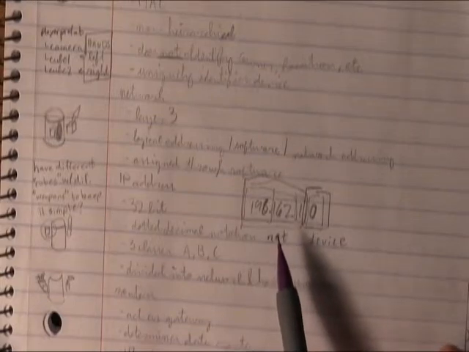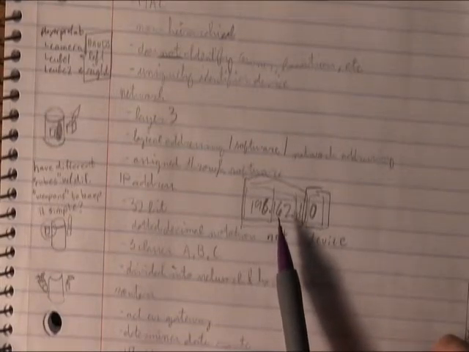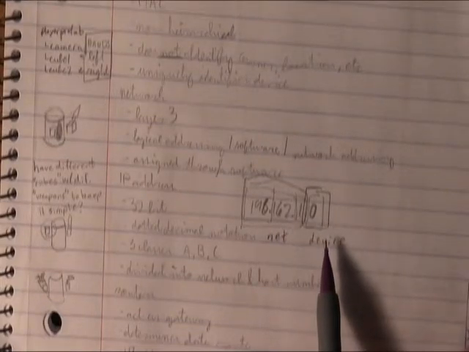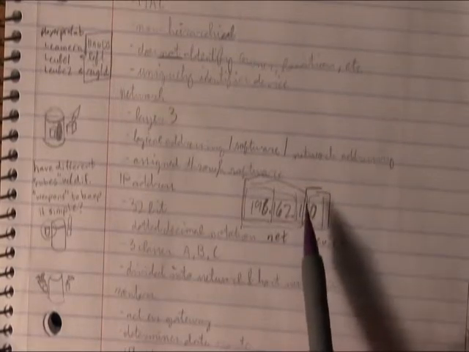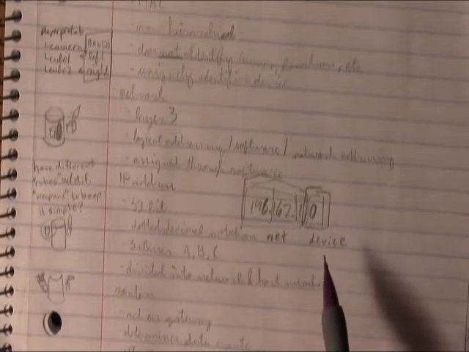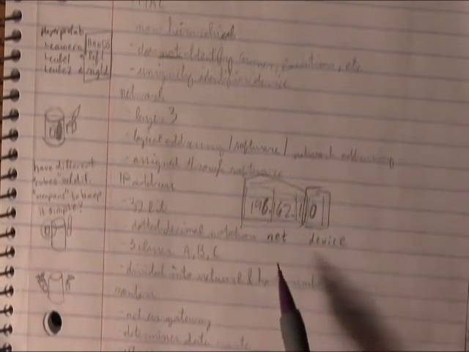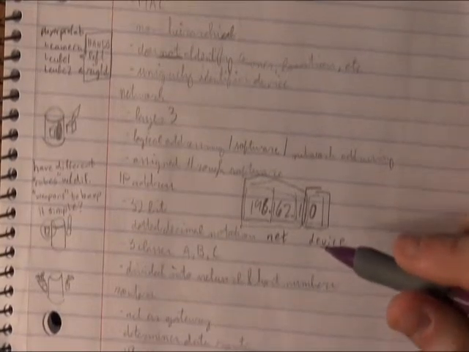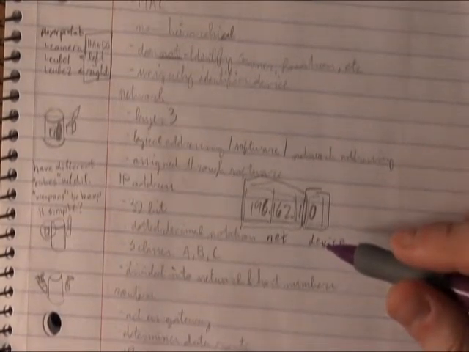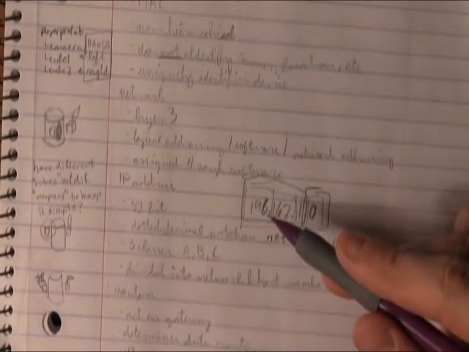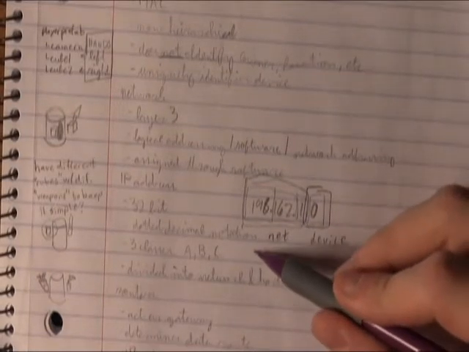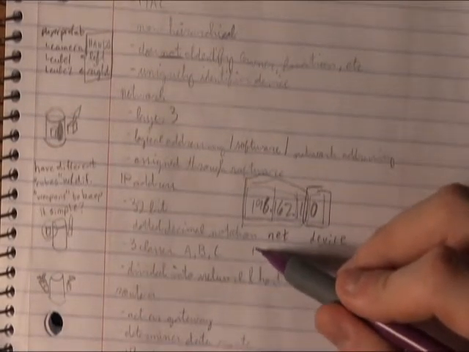The more devices, the fewer network addresses. A type A uses the first octet as the network.